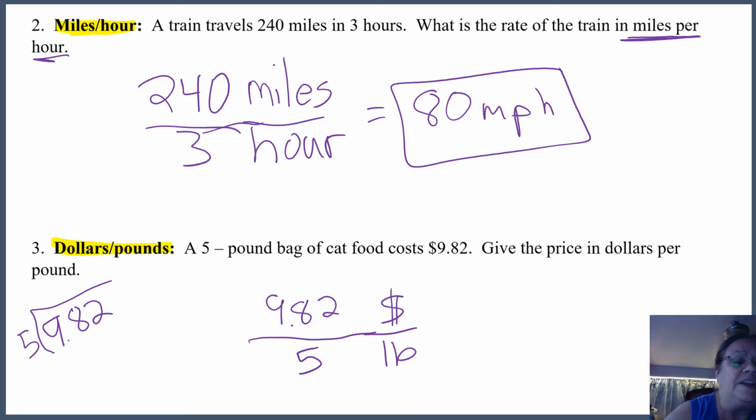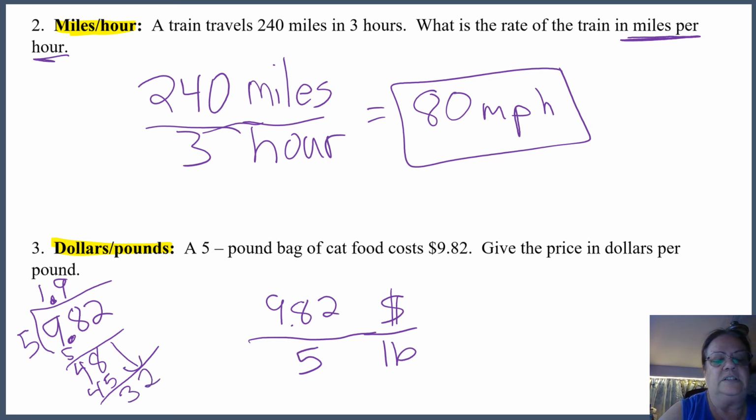All right. 5 goes into 9 once. And that's a 5, and I bring that down, and I subtract. I have a 4. I bring down the 8. 5 goes into 48 9 times. Now remember, I had a decimal here, so I have a decimal here. 5 times 9 is 45. All right, I subtract. I have 3. I bring down my 2. 5 goes into 32, well, 30, so 6 times. So that's 30. And that leaves me with a 2. Well, I could keep going, but I can only go down to pennies anyway.